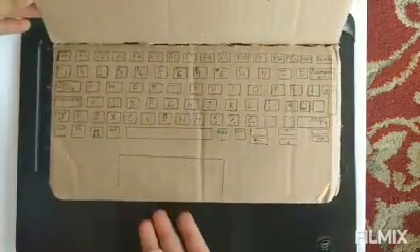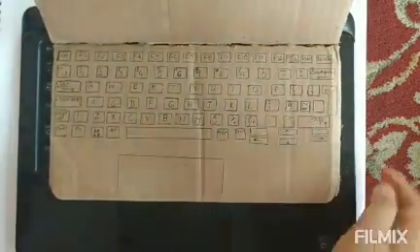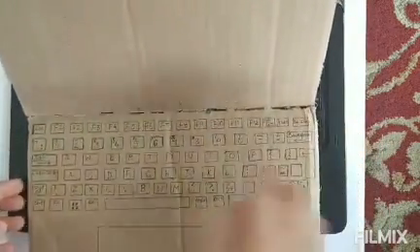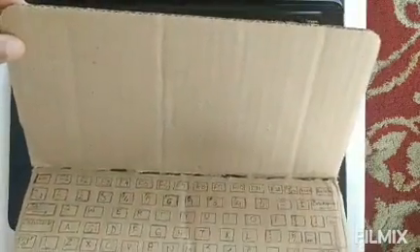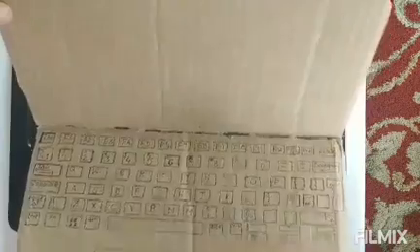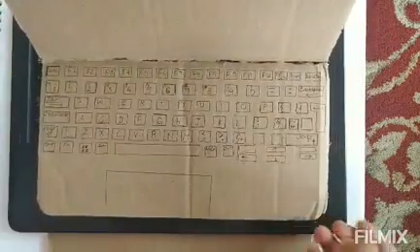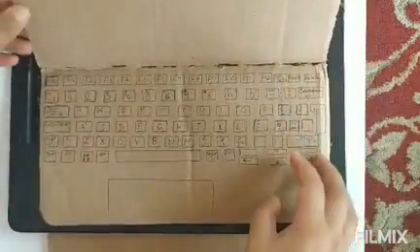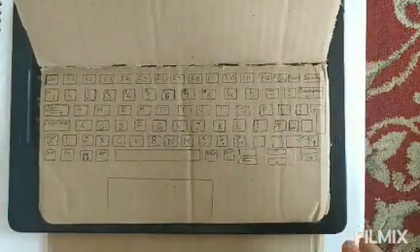So this is what I want you all to do today: try to make a keyboard for yourself. I have stuck the two pieces together, and this is my laptop to work on. So I can have some fun with this laptop when I'm playing with Ishani.